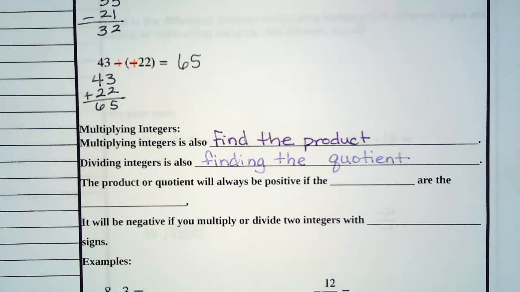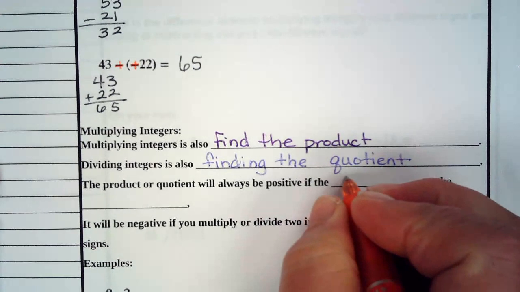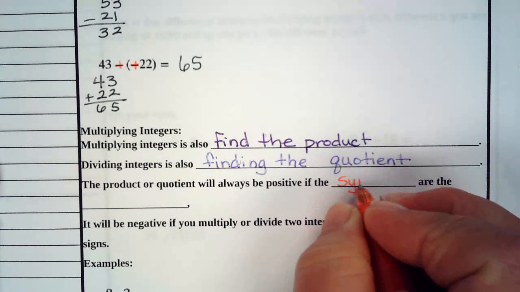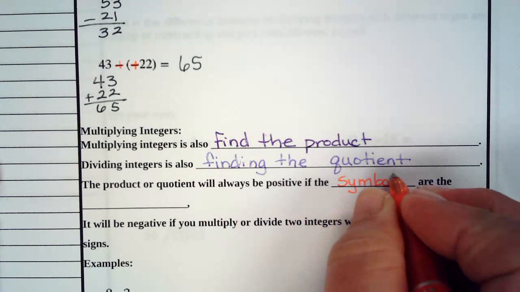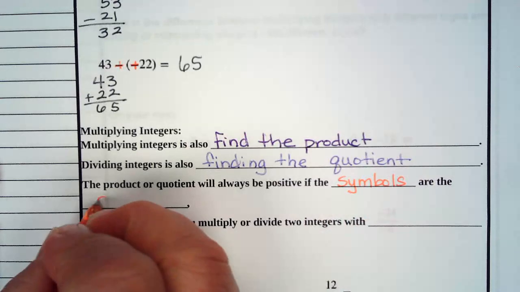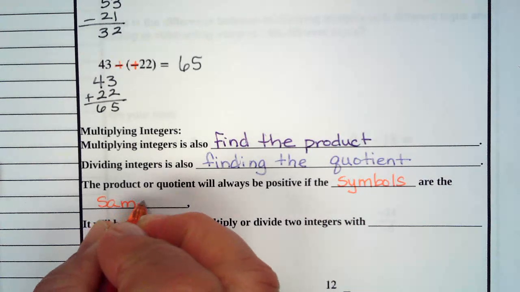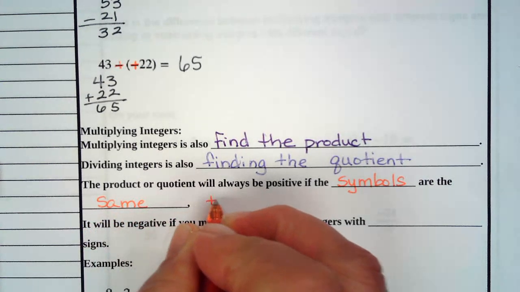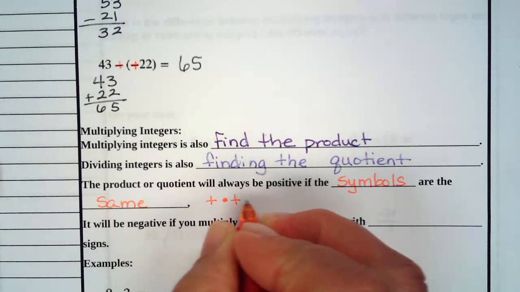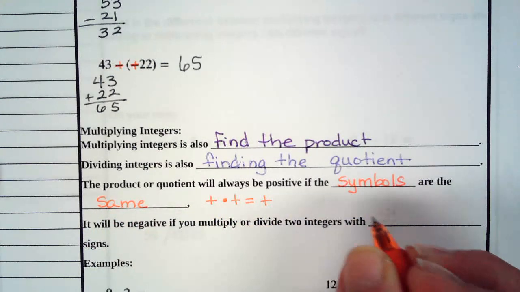Okay, think about what happens. The product or quotient will always be positive if what? If your symbols are the same. In other words, a positive times a positive is equal to a positive.